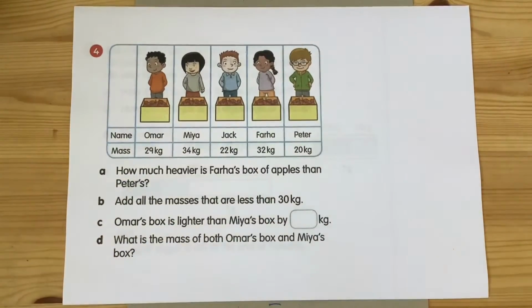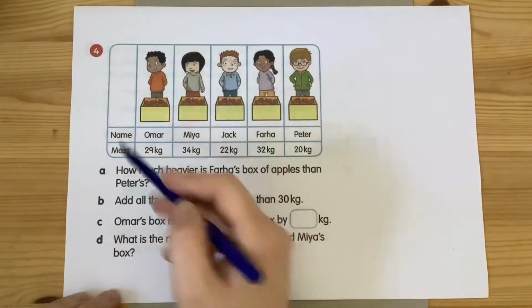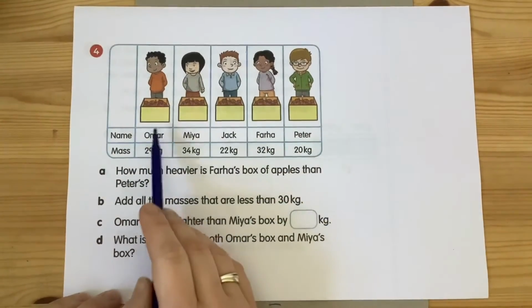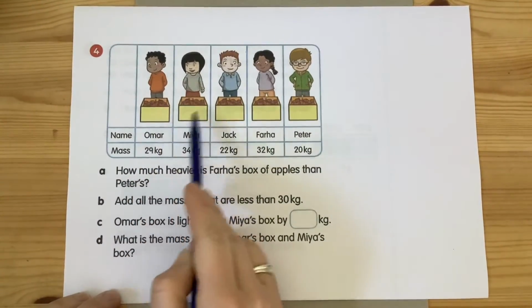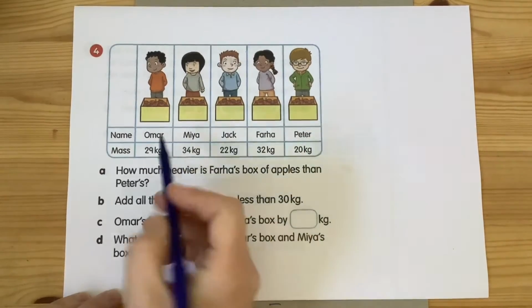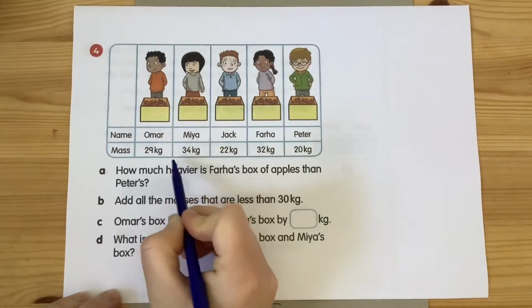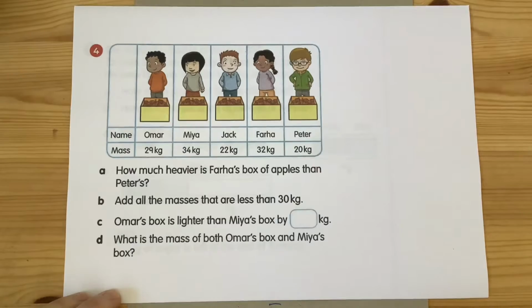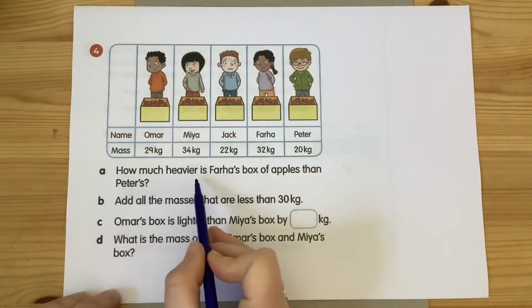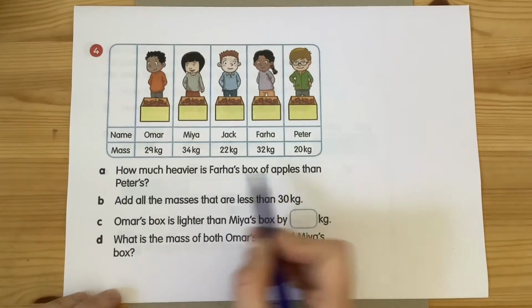Let's look at question number 4. So we've got a table here with some information in it. We've got a box of apples for each child and different children, and here it tells us the mass of their box of apples. So how much heavier is Farah's box of apples than Peter's?